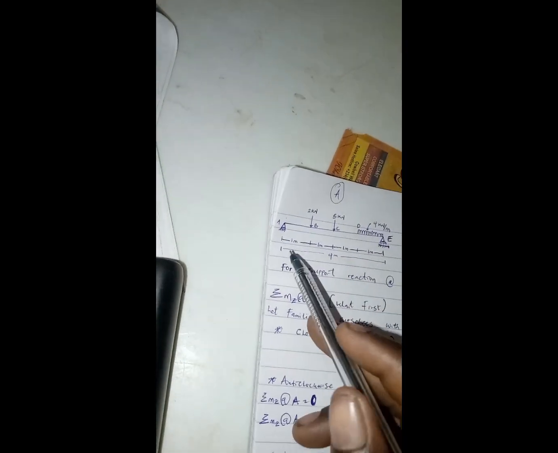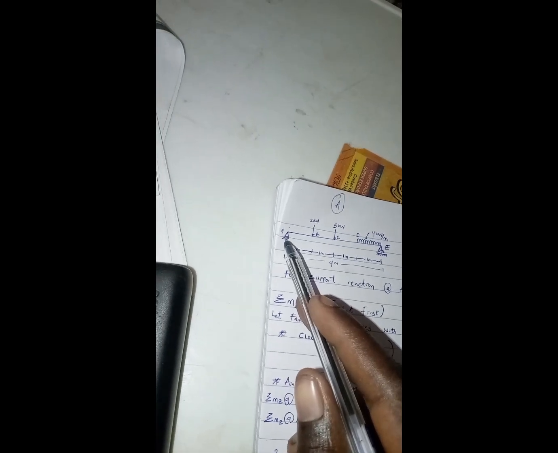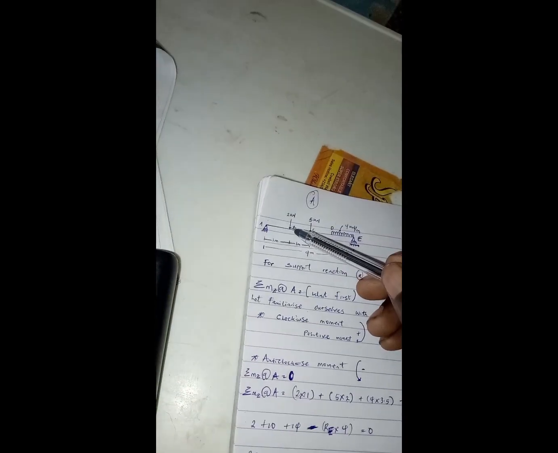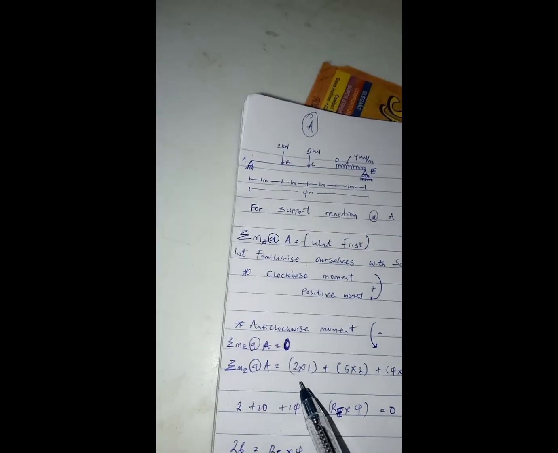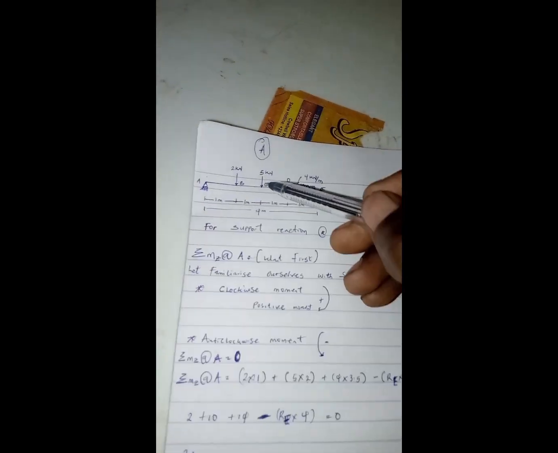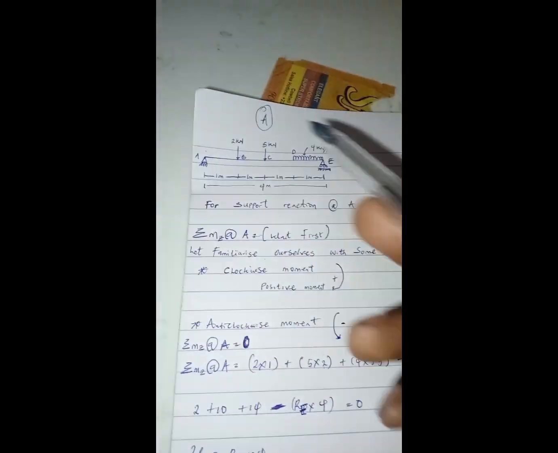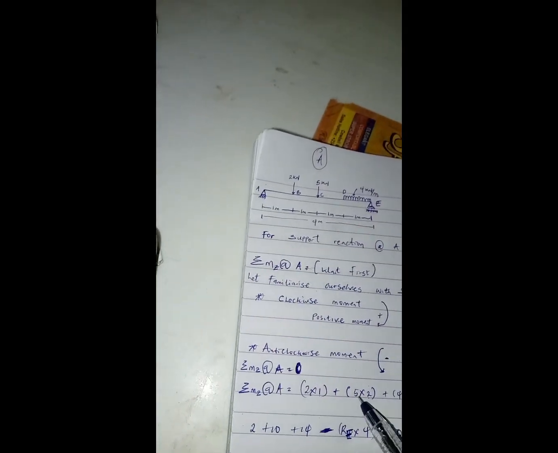So we already know that at point A and point E there will be zero moment, so the summation of moment about that point will be equal to 0. So let's start summing them. We can see that we have 2 kilonewton acting at a distance of 1 meter from point A, so we say 2 times 1. We can see 5 kilonewton acting at a distance of 2 meters away from support A, so we say 5 times 2.